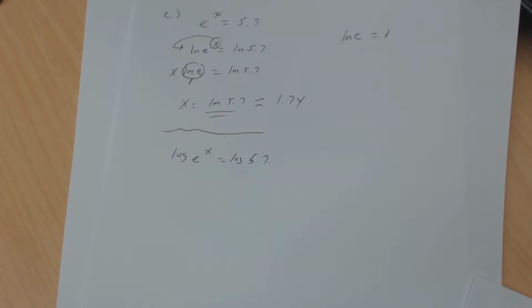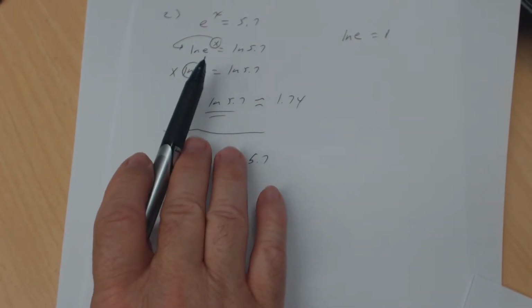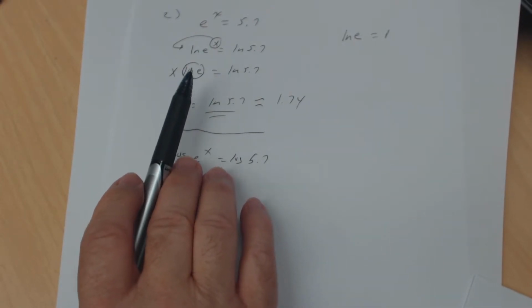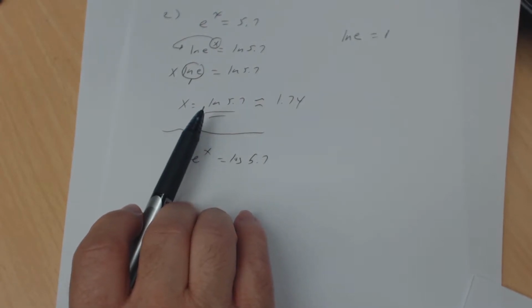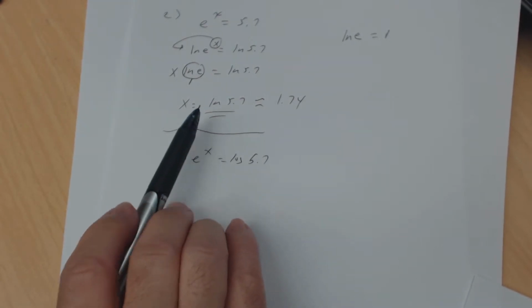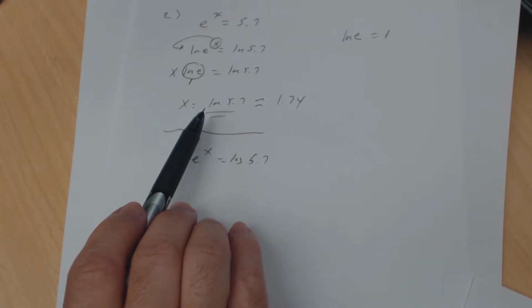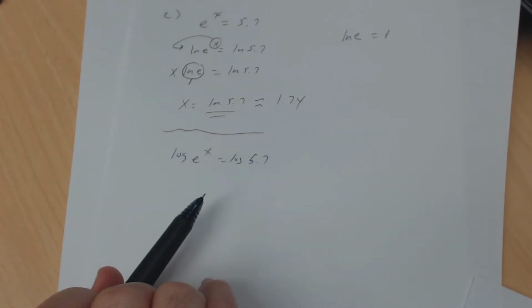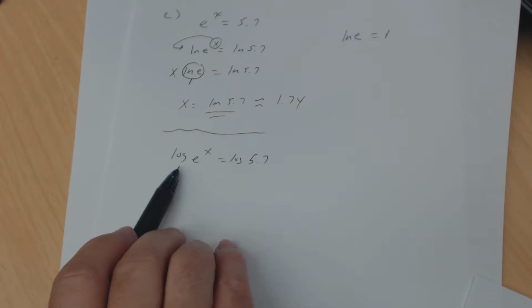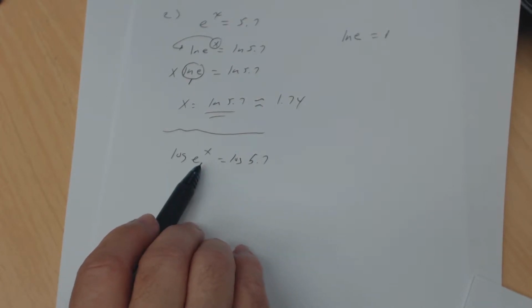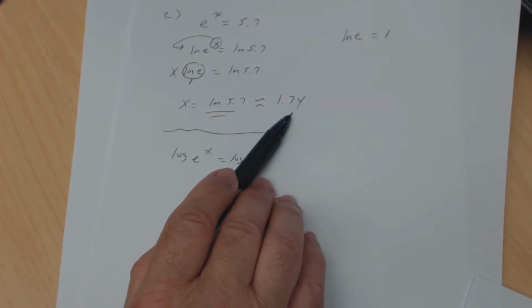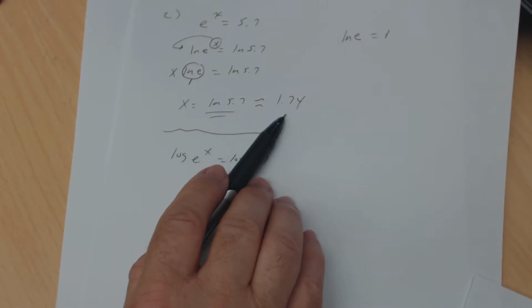But the natural log is the one you really need to use, so you can use the fact that the natural log of e is 1, and it makes things a lot easier. Your chances of making some kind of minor error decrease quite a bit. If you took the log of both sides, you get the same answer. It will look different, but you'll still get this.